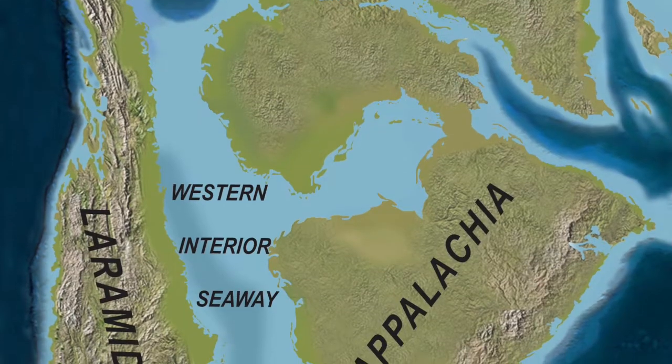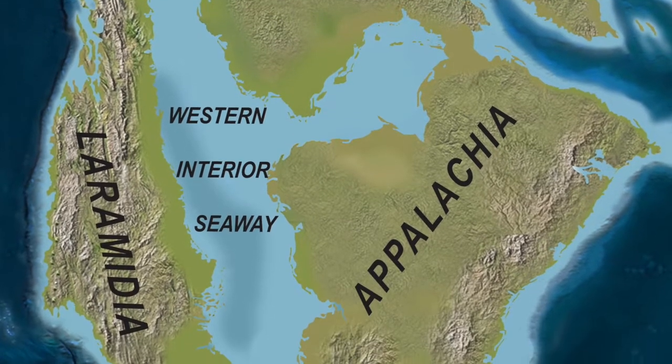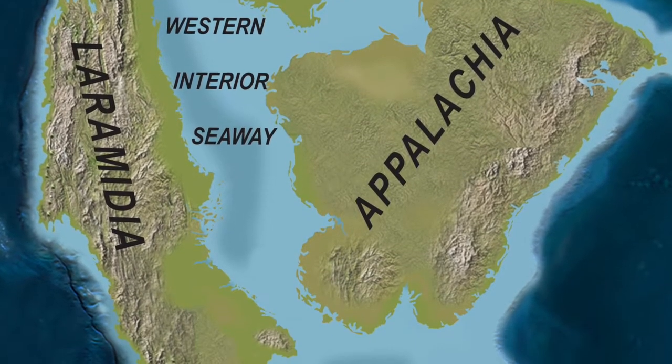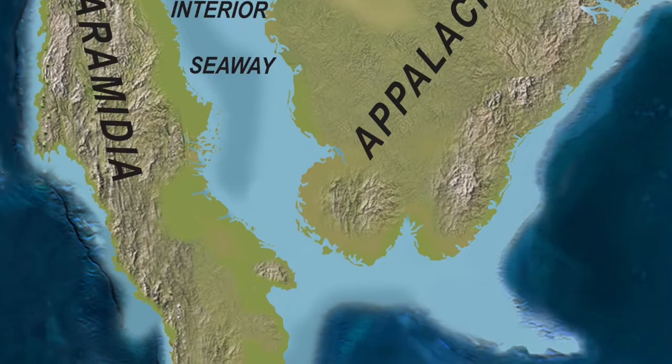For North America during the Mid-Cretaceous, this water source was the Western Interior Seaway, which split it into Appalachia and Laramidia. The inland sea created many geological formations like the Hell Creek Formation in Montana. Popular fossil hotspots include Mongolia's Gobi Desert, the Inland Sea, and the Burgess Shale in British Columbia, Canada.